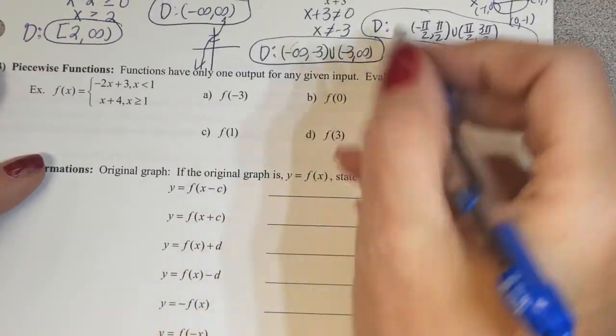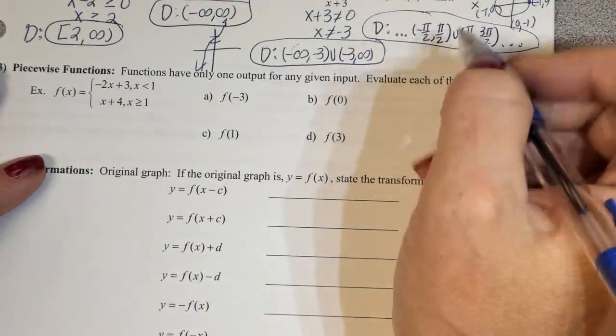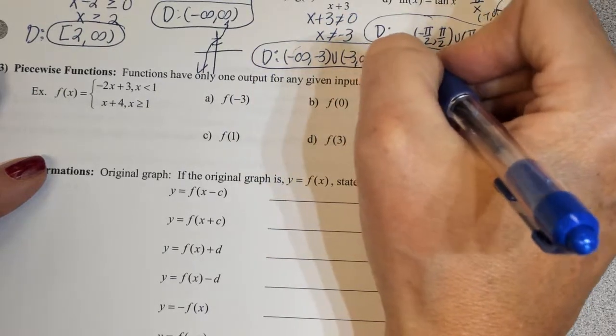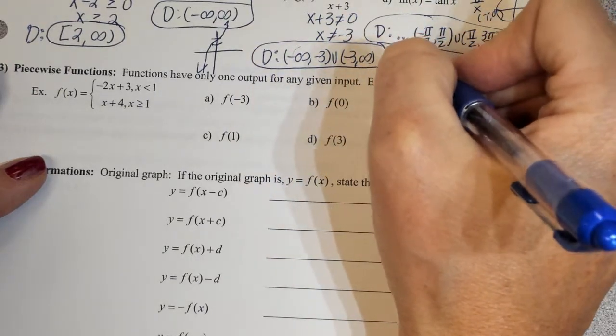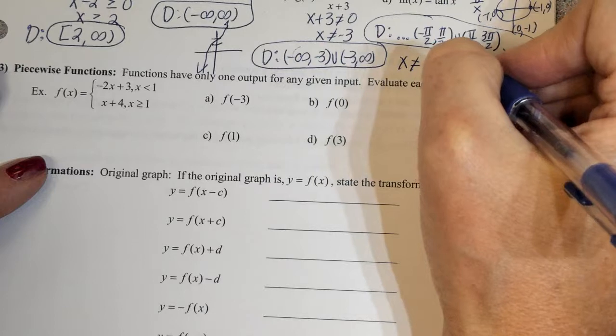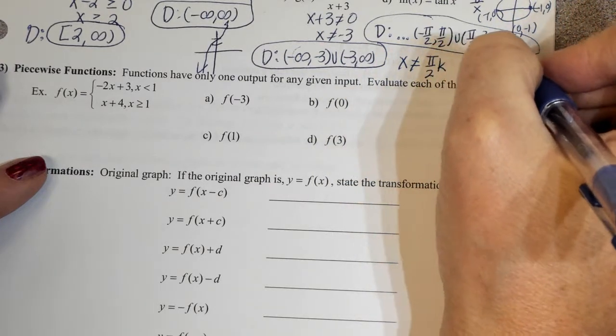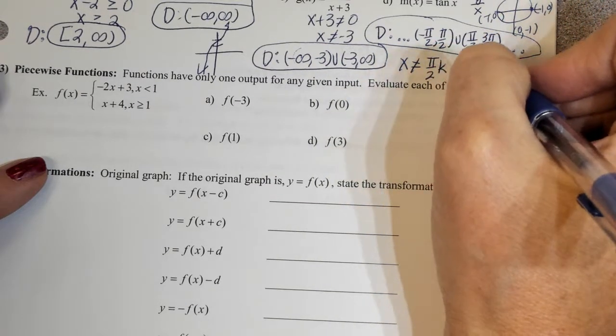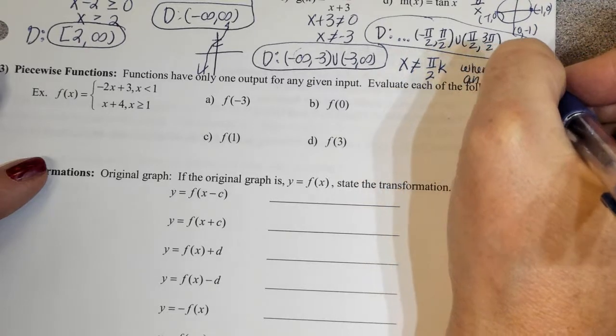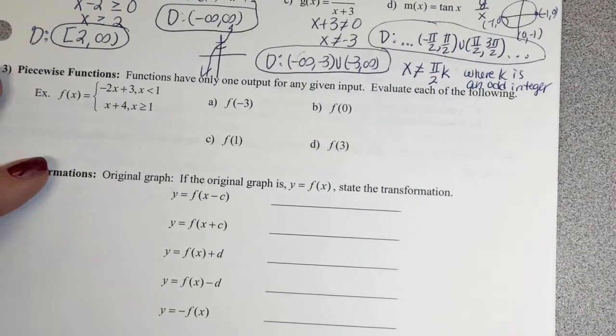Another way I could put it, well, let's just stick with that. I could also state it like, I could say x cannot equal pi over 2 k, where k is an odd integer. Why do I have to specify an odd integer? Go ahead.